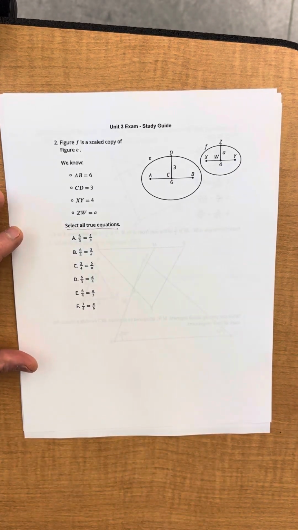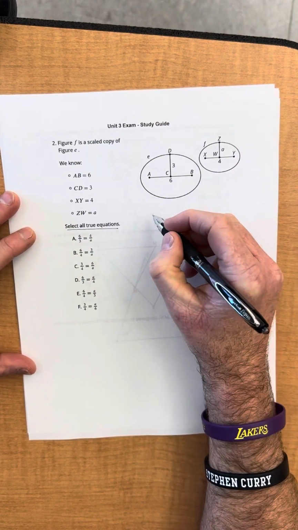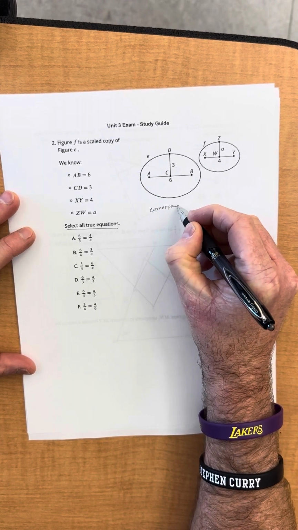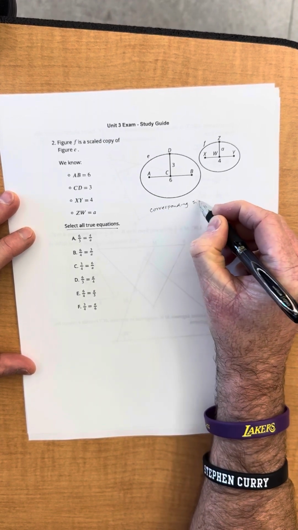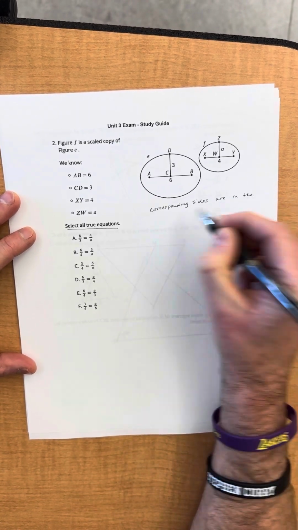Okay. So the key thing you need to know on this is that corresponding sides are in the same ratio.